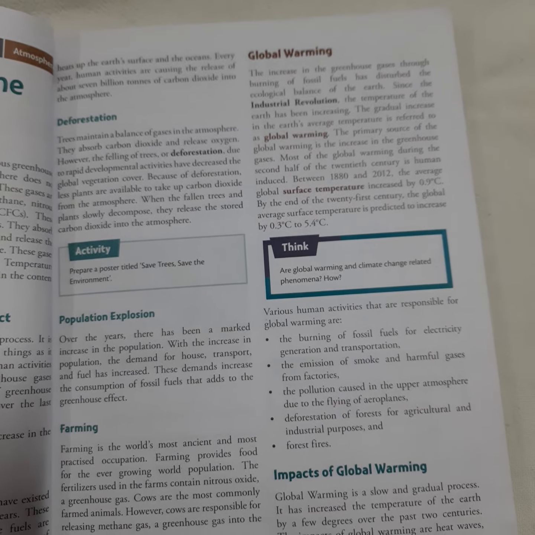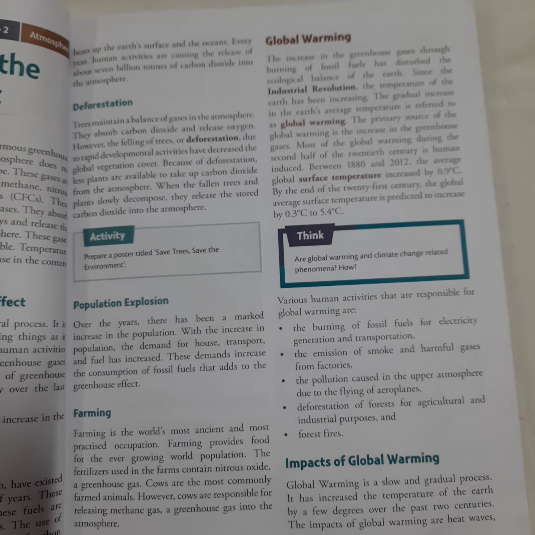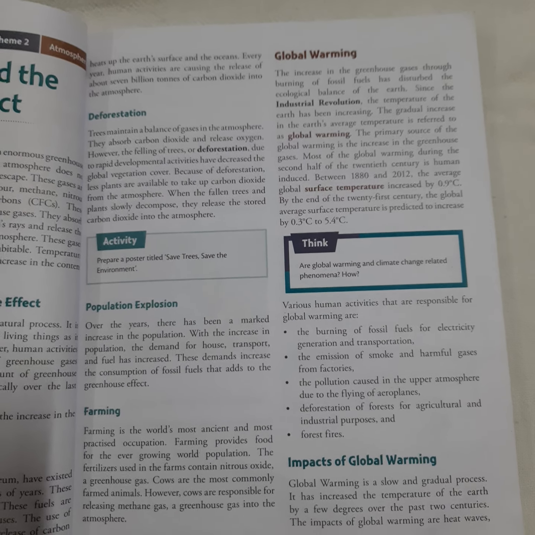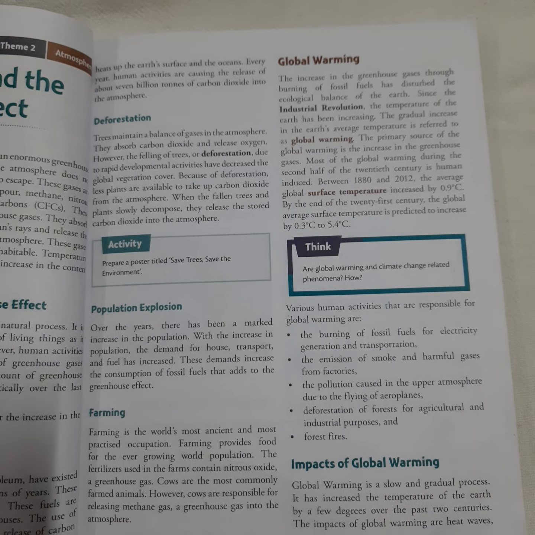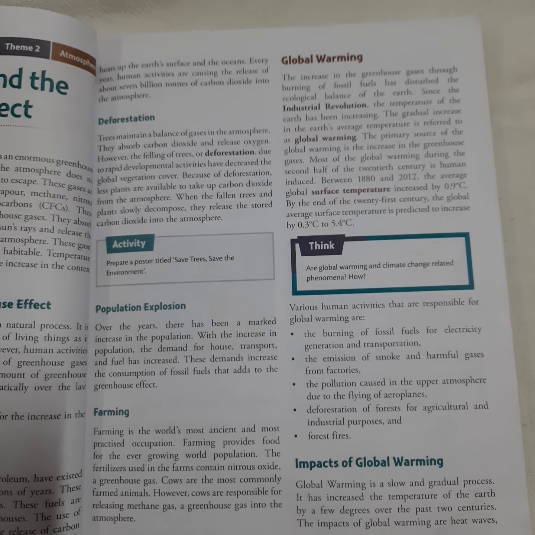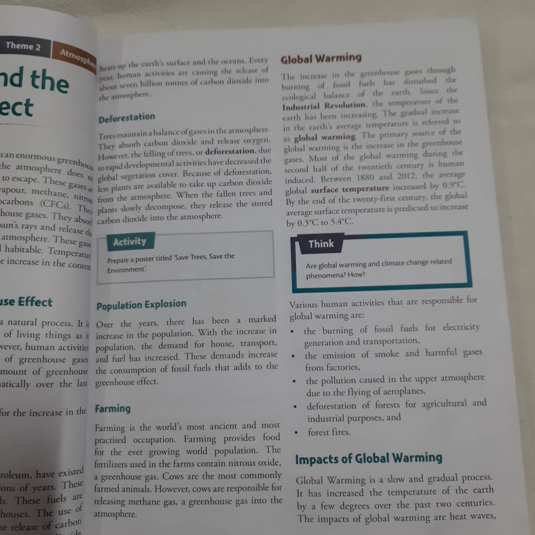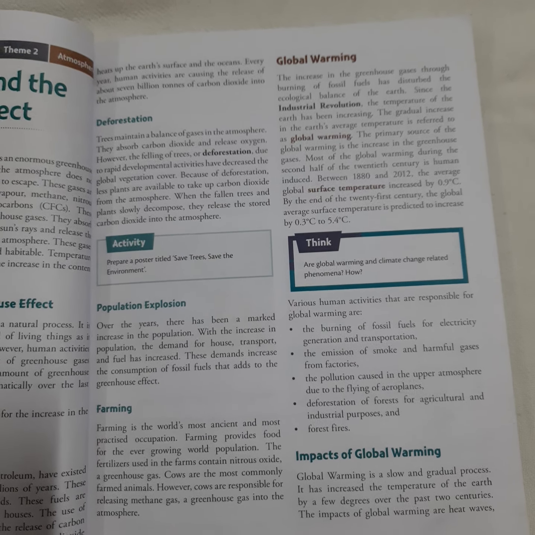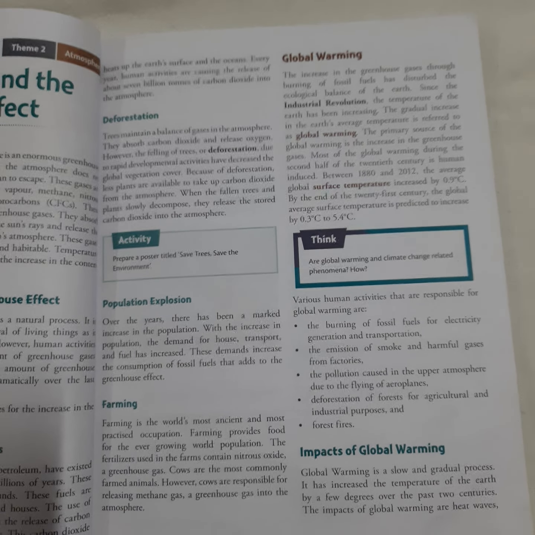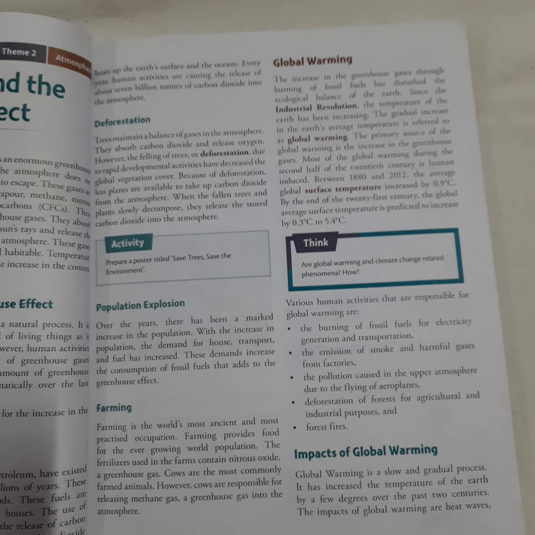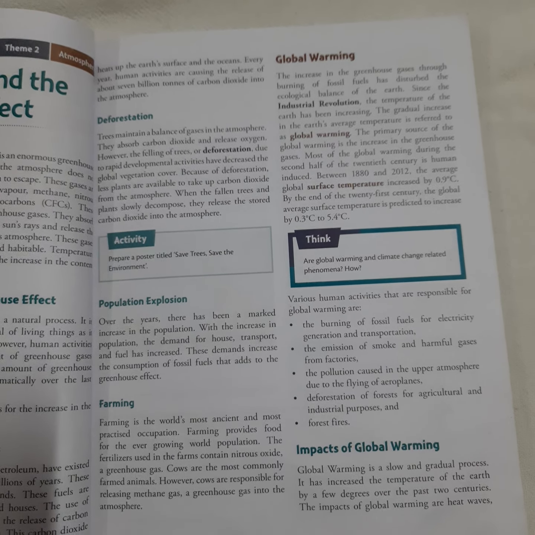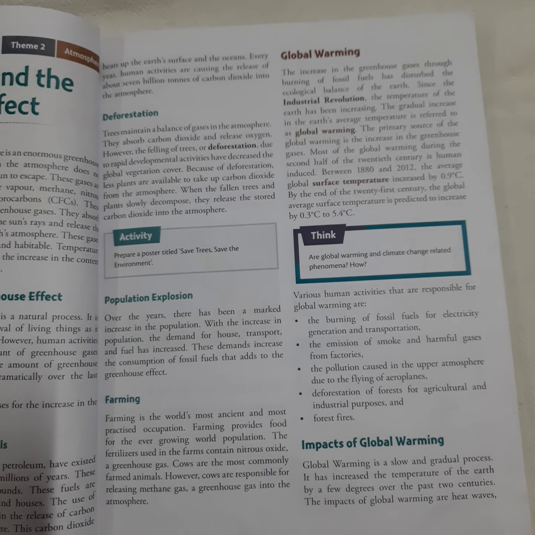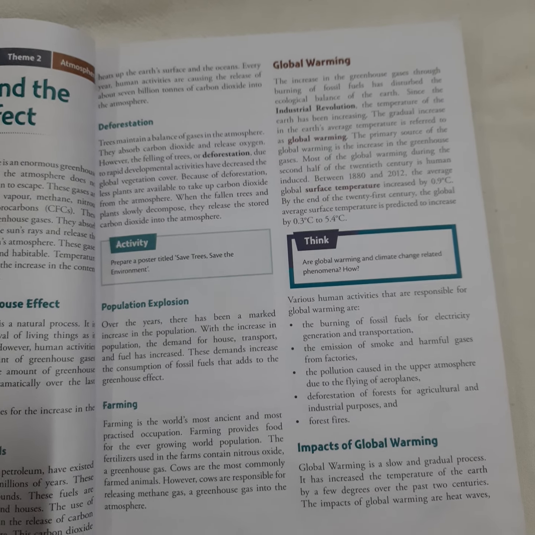The second reason is deforestation. Trees maintain a balance of gases in the atmosphere. They absorb carbon dioxide and water and release oxygen. However, the felling of trees, or deforestation, due to rapid developmental activities has decreased the global vegetation cover. Because of deforestation, fewer trees are available to take up the carbon dioxide from the atmosphere. When the fallen trees and plants slowly decompose, they release stored carbon dioxide into the atmosphere too.